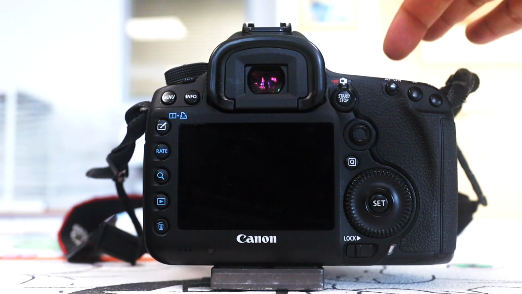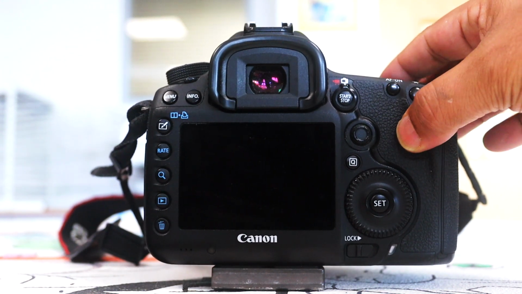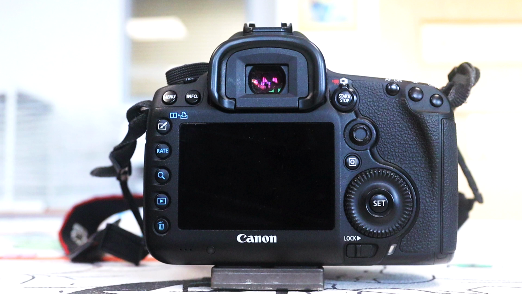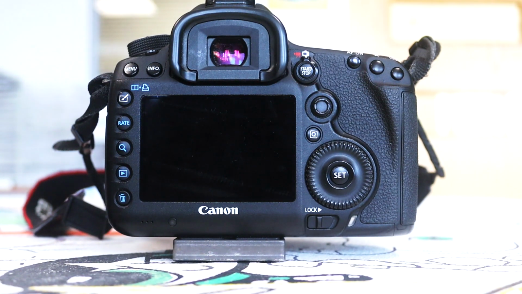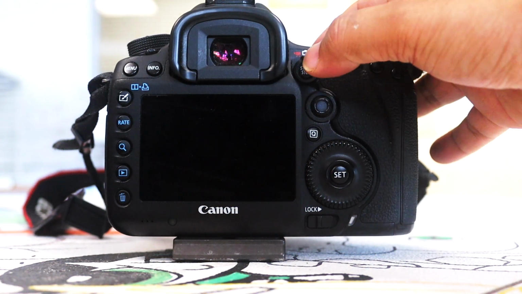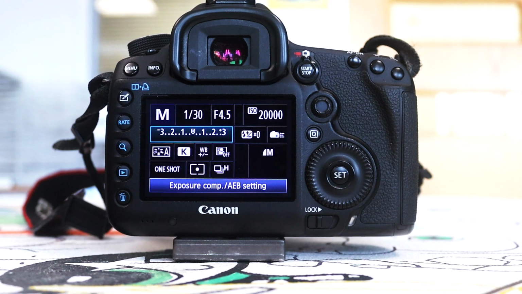Camera switched on. There's a little toggle thing which I'm going to use up here, which allows me to toggle up and down. It's like a little wheel. You can hear the little click noise. I'm going to be using that to control the camera. Okay, so it's switched on. I'm going to press the Q button, and I'm going to go through all the features via the Q button today.